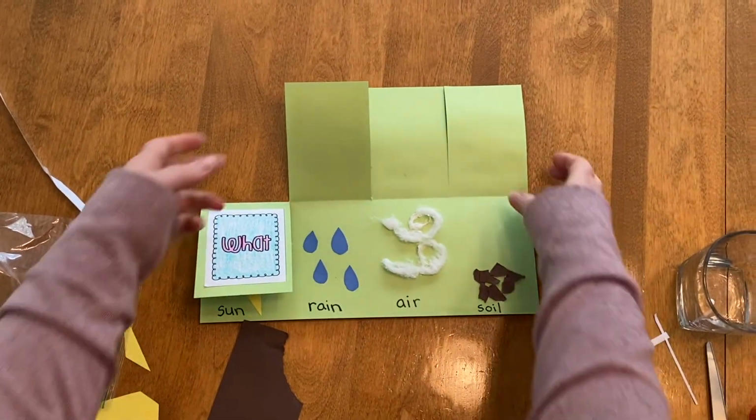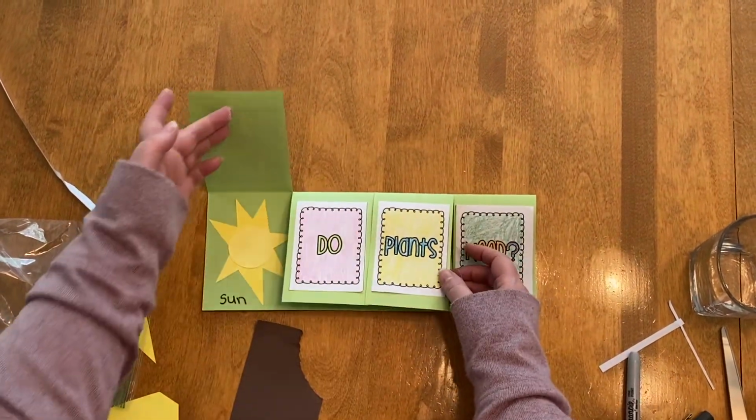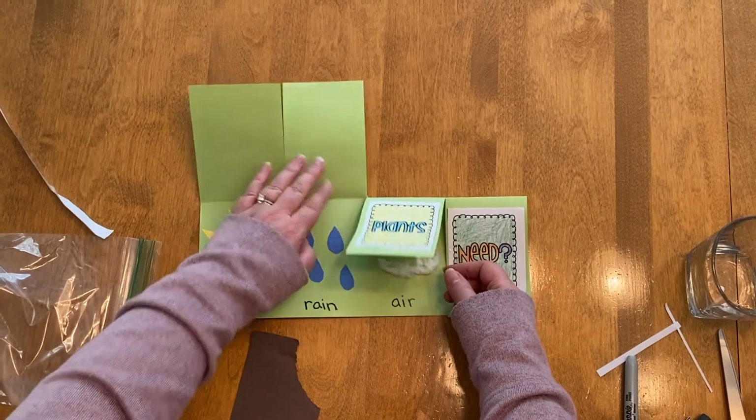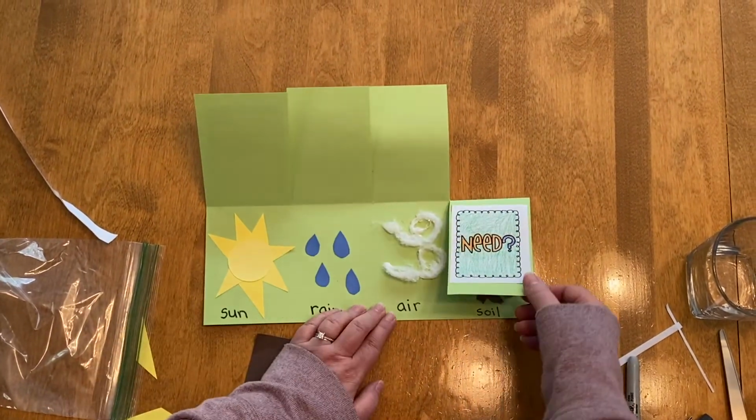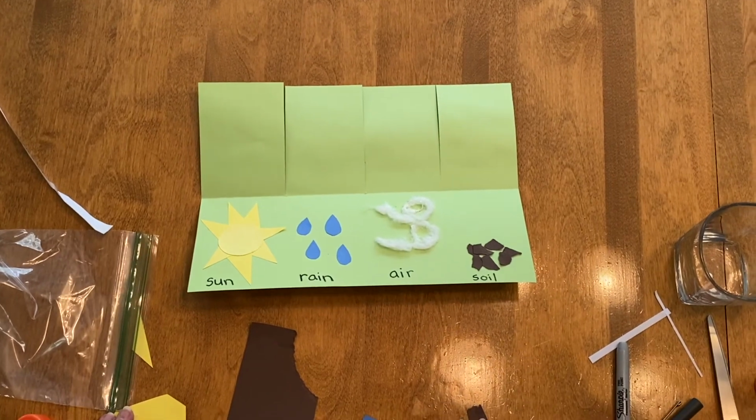We have made our project. So what do plants need? Plants need sun, plants need rain, plants need air, and plants need soil. There you go. Have fun making your projects.